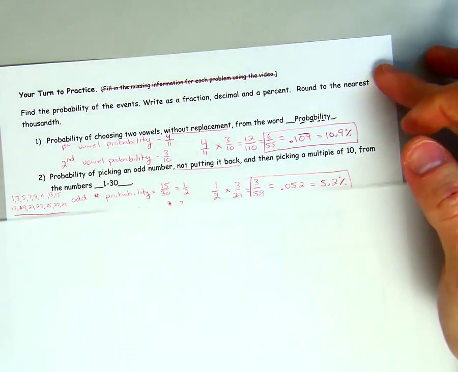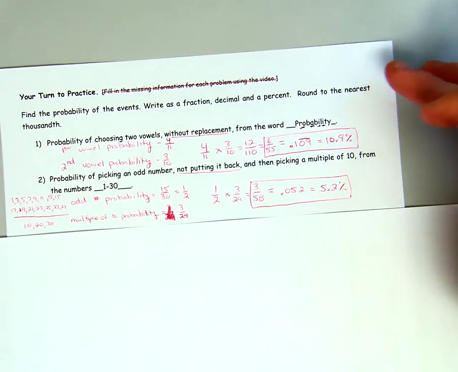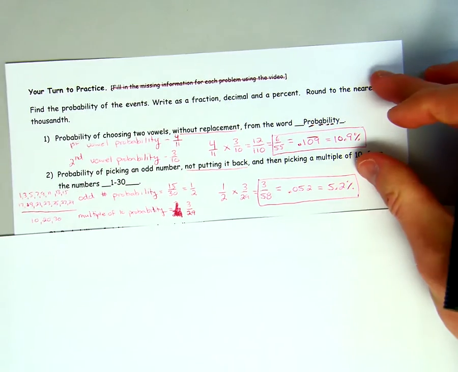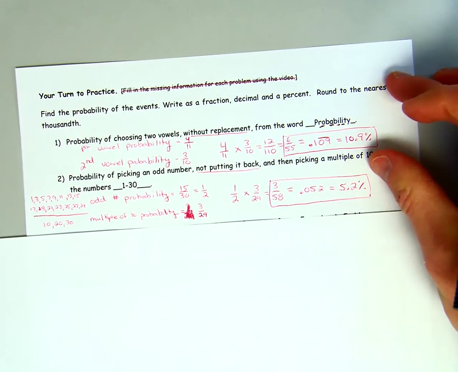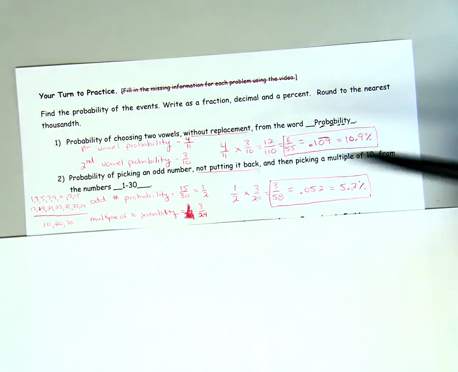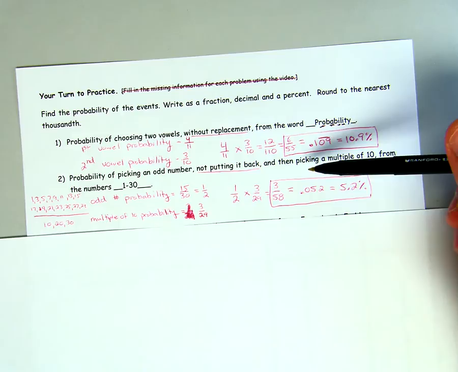Number 2, picking an odd number, not putting it back, and then picking a multiple of 10 from the numbers 1 through 30. So the first one is picking an odd number. I listed all my odd numbers out, and you should have gotten 15 of them. There is half the chance to do it, a 50% chance.